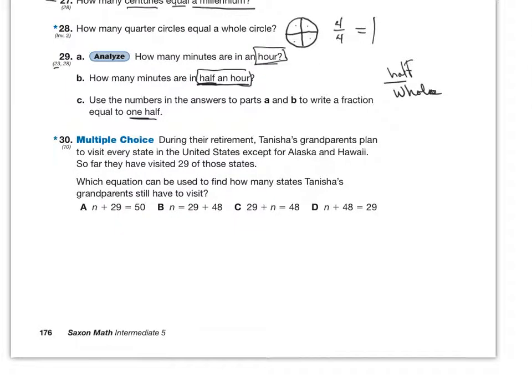Multiple choice. During their retirement, Tanisha's grandparents plan to visit every state in the United States except for Alaska and Hawaii. So far, they have visited 29 of those states. Which equation can be used to find how many states Tanisha's grandparents still have to visit? So, they're going to visit every state except for Alaska and Hawaii. So, if they're taking out this state and this state, they're only going to visit how many states? 48, right? Because there are 50.